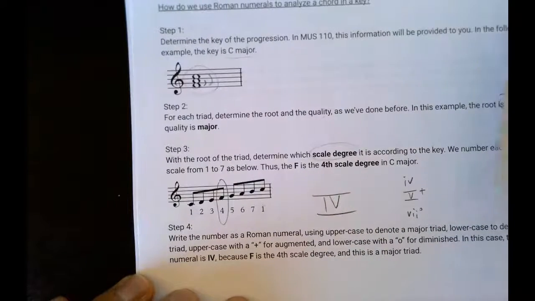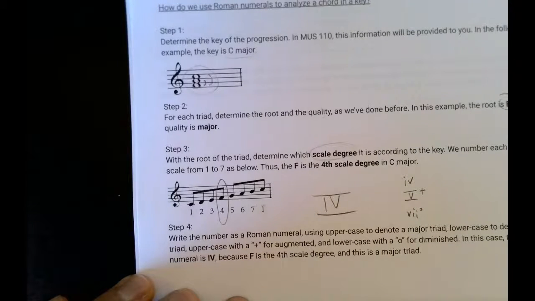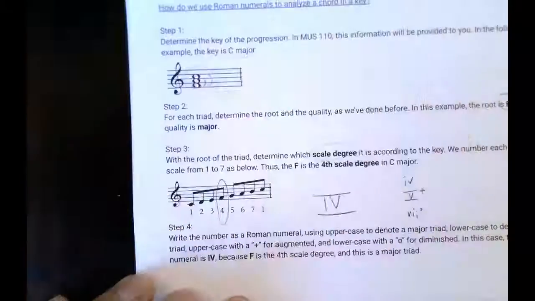Take a look at all of the information here, and I'll be back for the second part of the video, where I'm just introducing how you're going to complete the second part of this worksheet.